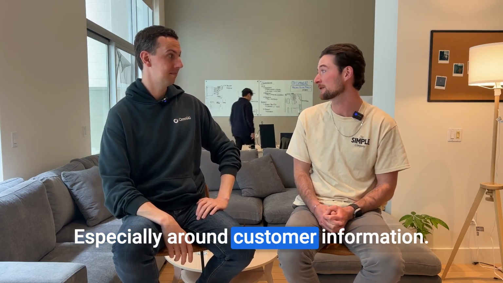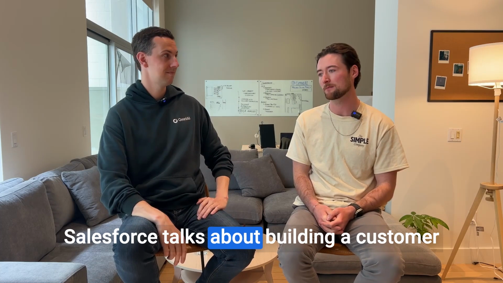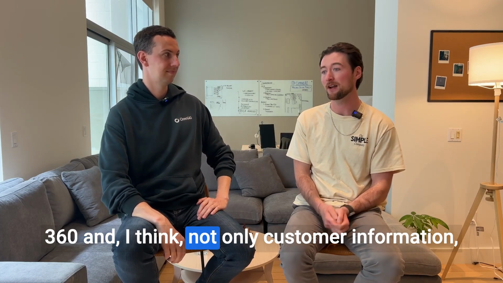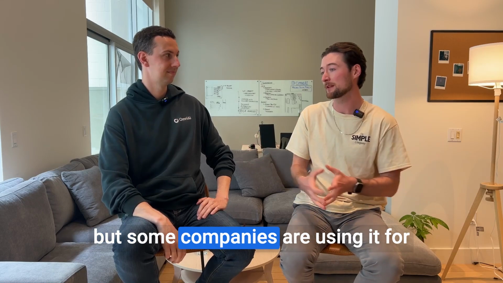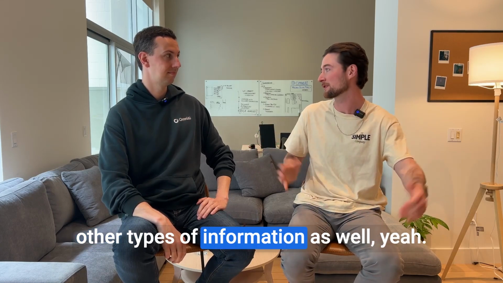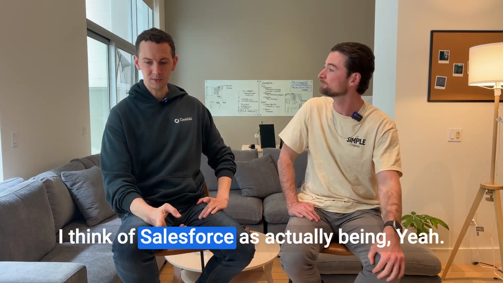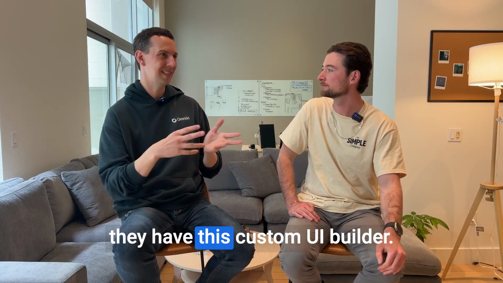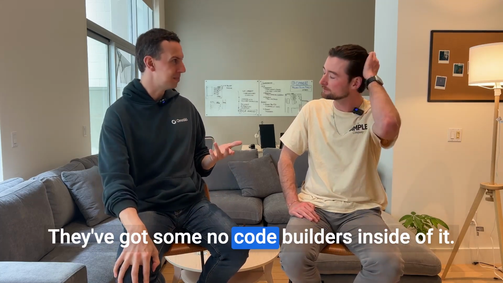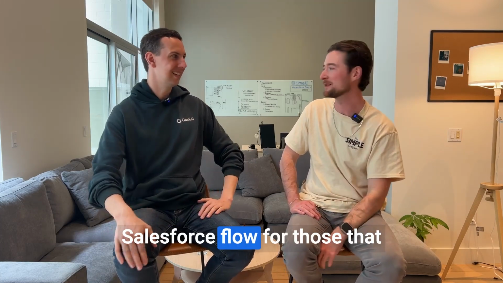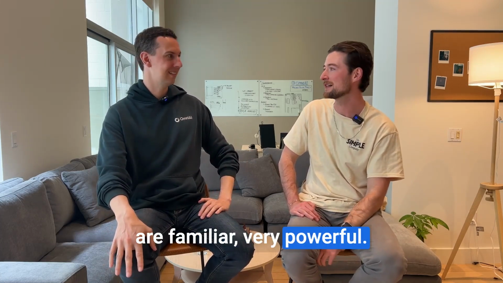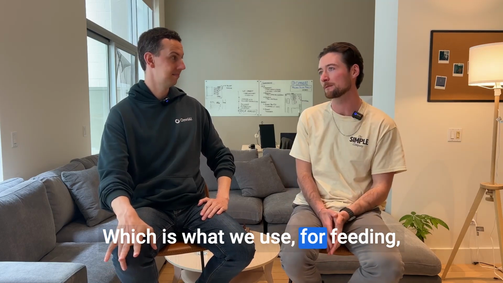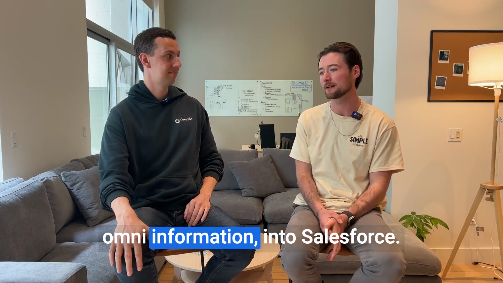Yeah, especially around customer information. Salesforce talks about building a customer 360, and not only customer information, but some companies are using it for other types of information as well. So, yeah. I think of Salesforce as, if you're familiar with Retool, because they have this custom UI builder, some no code builders inside of it. Yeah, Flow, Salesforce Flow, for those who are familiar, a very powerful no code, low code automation tool, which is what we used for feeding Omni information into Salesforce.